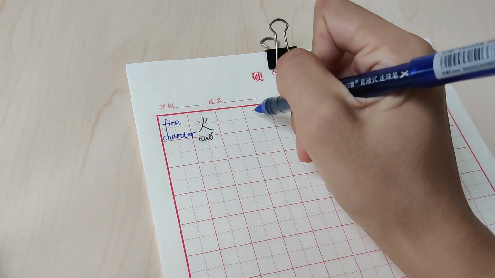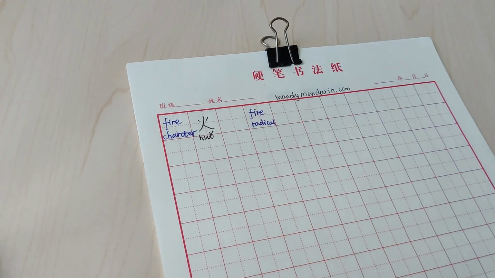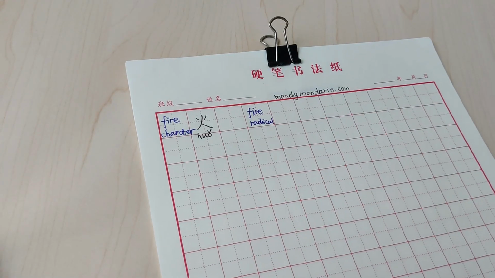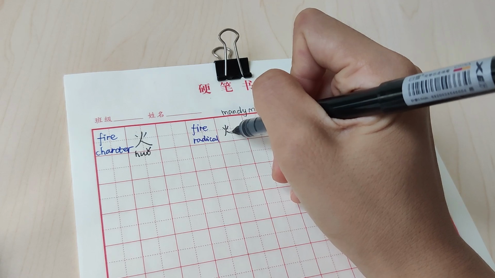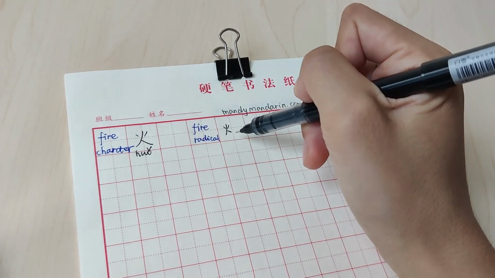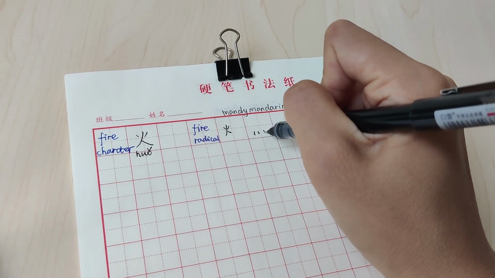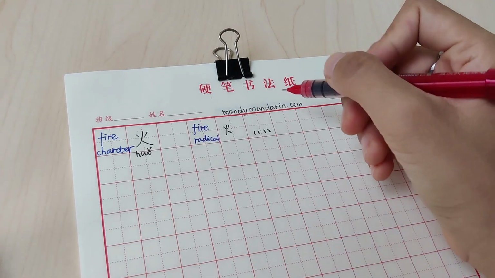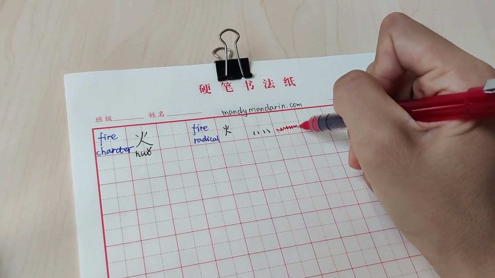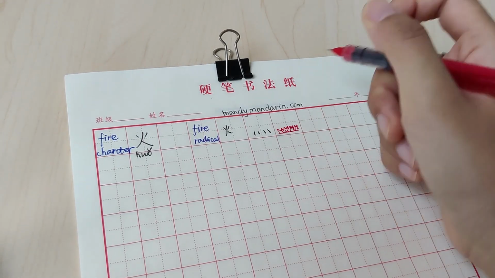As for the fire radical, there are two forms. The first one, you squeeze this to the left, okay? It gets smaller. And the second form, it goes 1, 2, 3, 4. 4 dots, and it's on the bottom part. Just imagine this is like the burning fire on the ground.